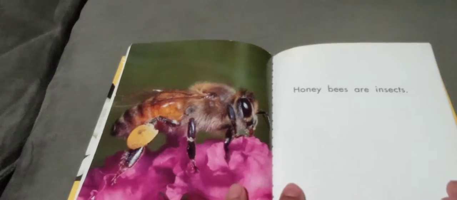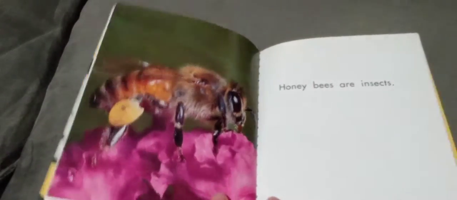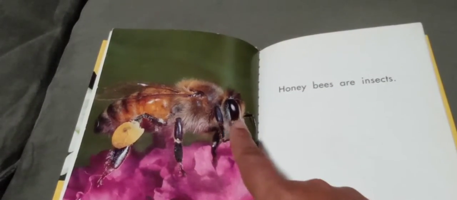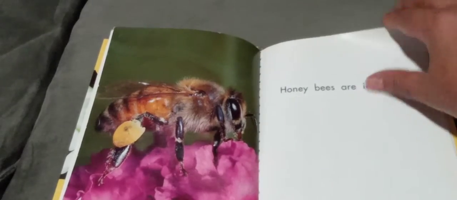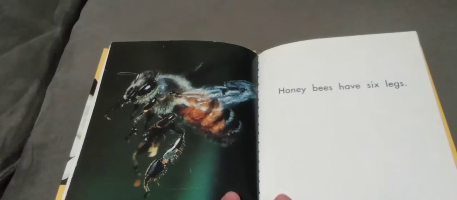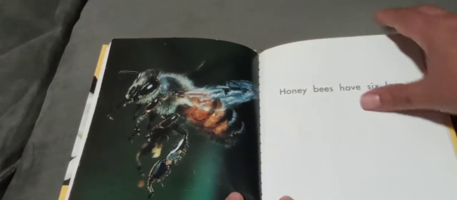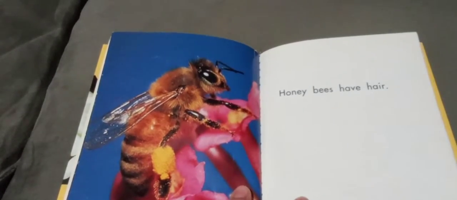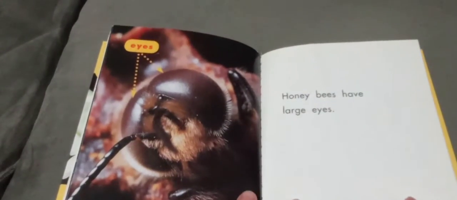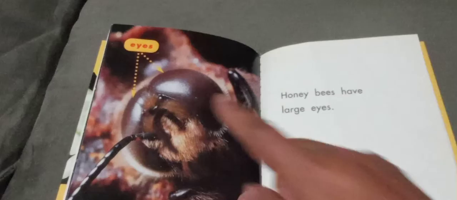Honey bees are insects. Do you know that? Look how beautiful these bees look. Honey bees have 6 legs. Honey bees have hair. Honey bees have large eyes.